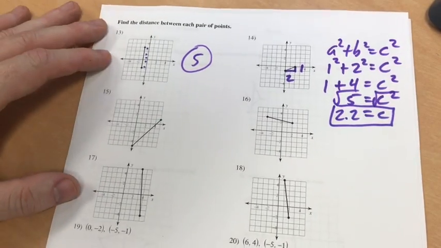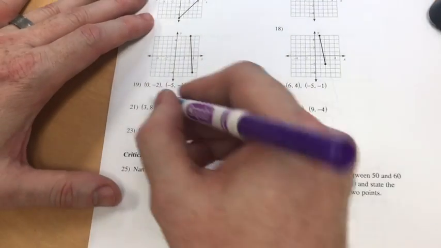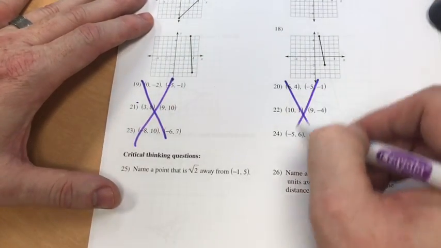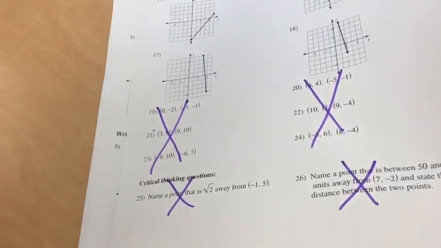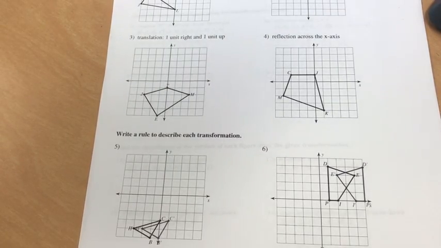You'll do the same on 15, 16, 17, and 18. Skip 19 through 26. Okay? We do not need to worry about those.